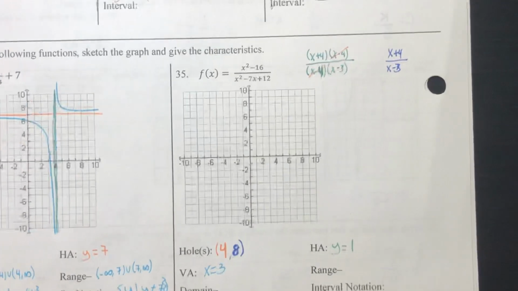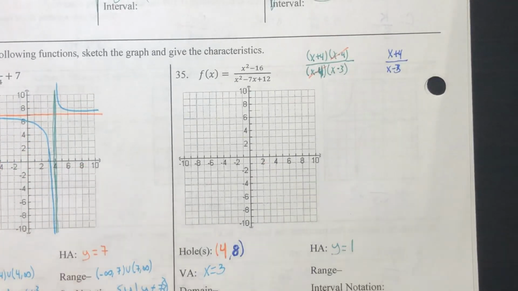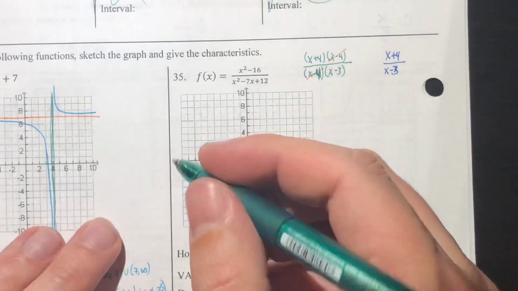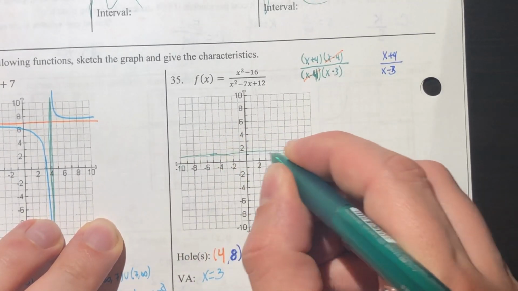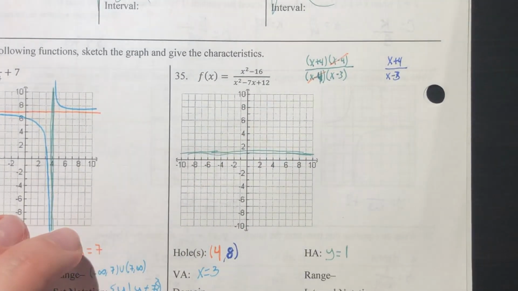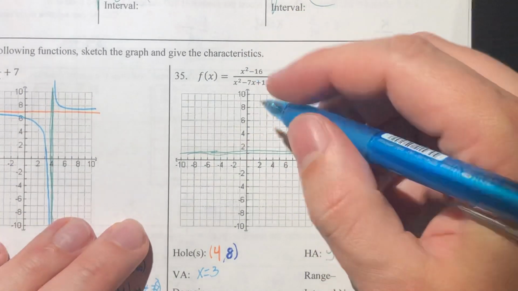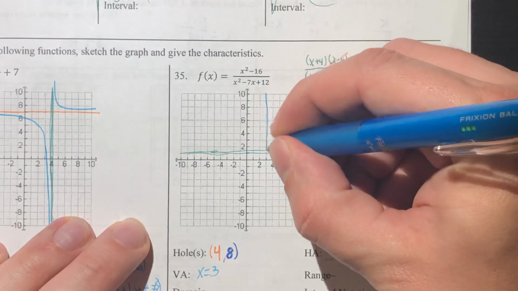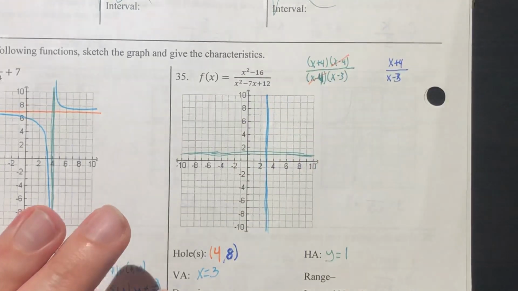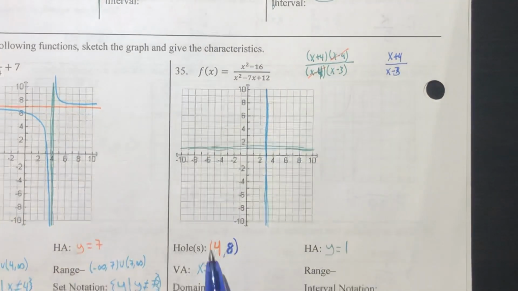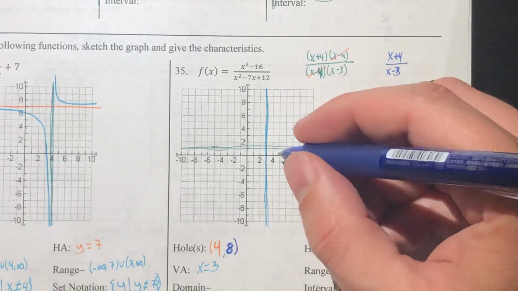So if we're going to sketch this, we would sketch our horizontal asymptote at y equals 1. Sketch our vertical asymptote at x equals 3. Include the points that we know. We know 4, 8.